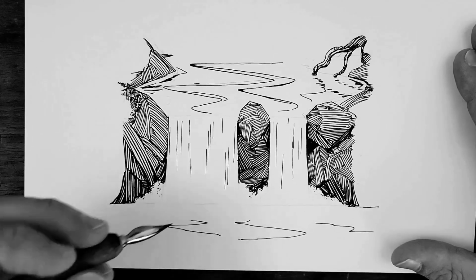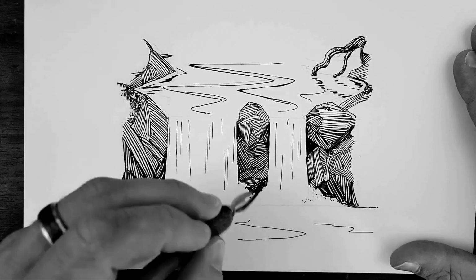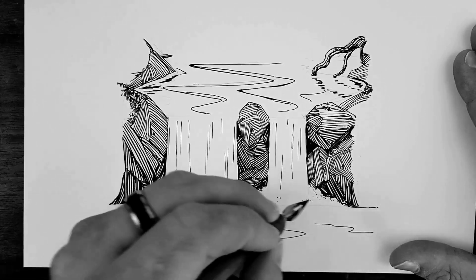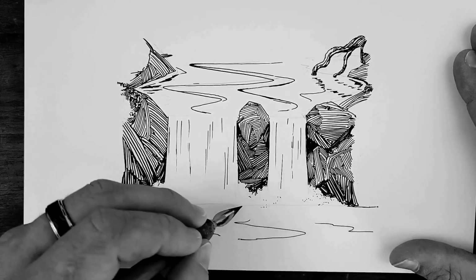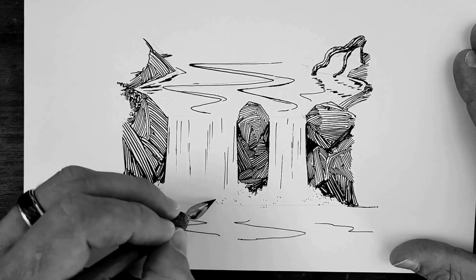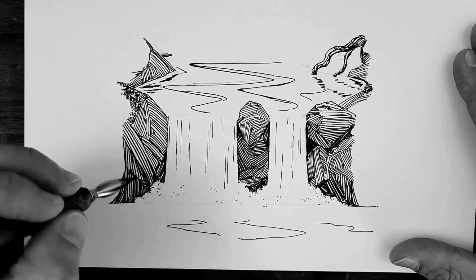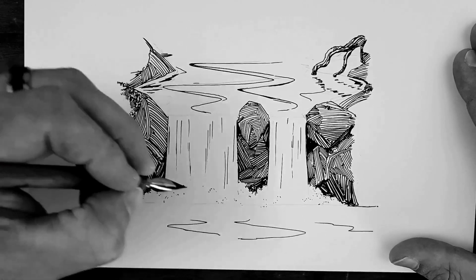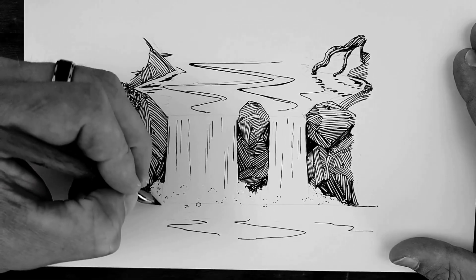And lastly, down here, I'm going to just do some dot work. Water is striking the pool, so it's sending up this little mist. And we can put maybe a few bubbles in here on the surface.